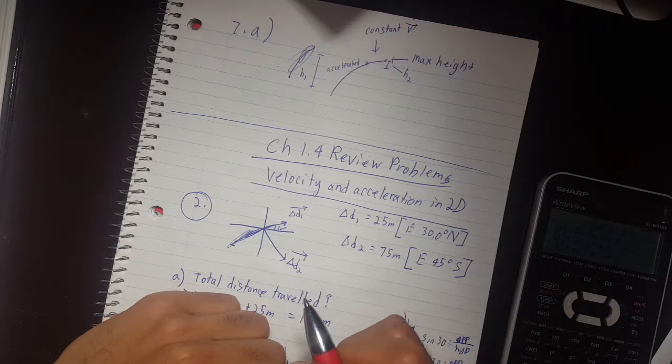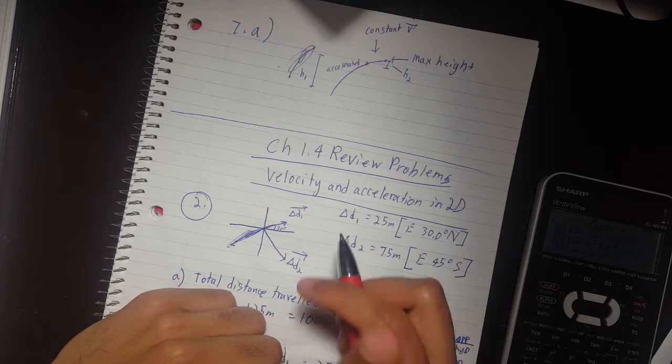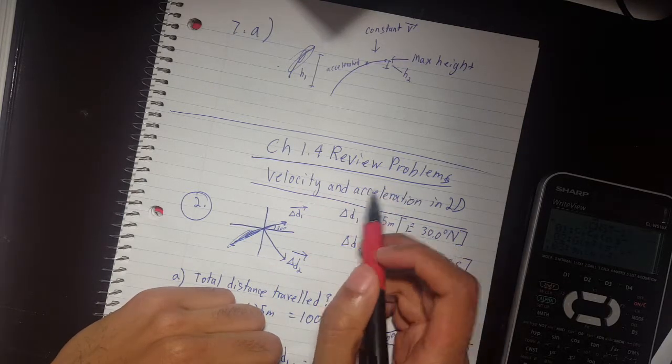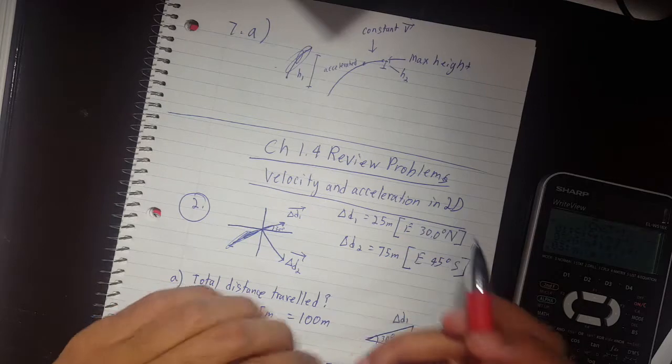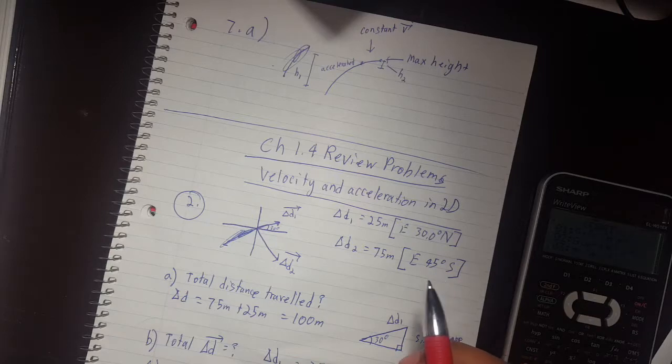I'm Anando, and today we're going to do questions from the Physics 12 View textbook, Chapter 1.4 Review Problems, Velocity and Acceleration in 2D. I might just do one or two problems and then leave the rest to you guys because it's basically the same concepts, just used in different forms. So I'm going to start off by doing question number 2.